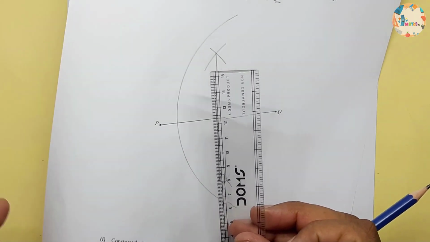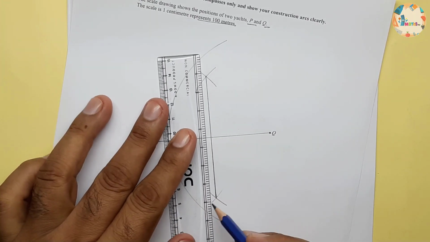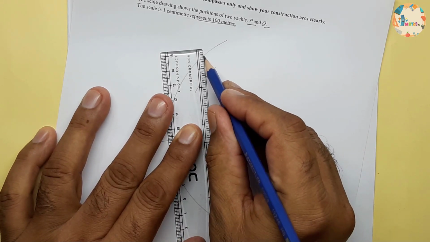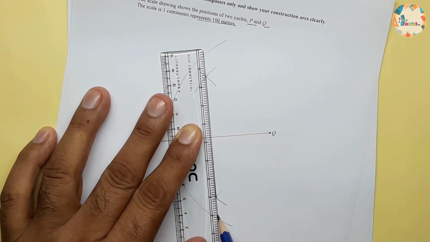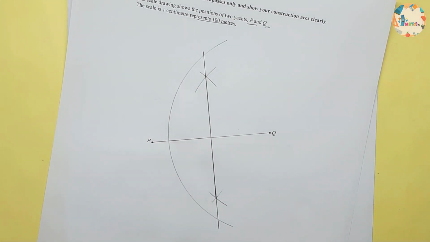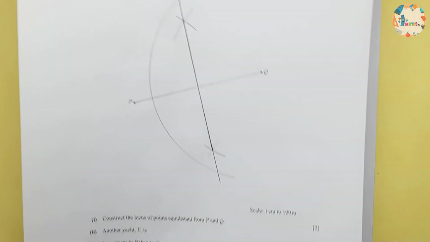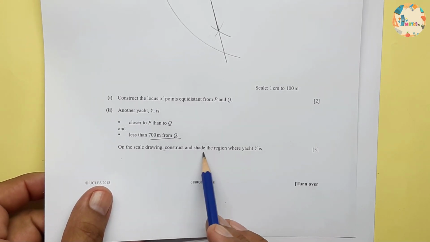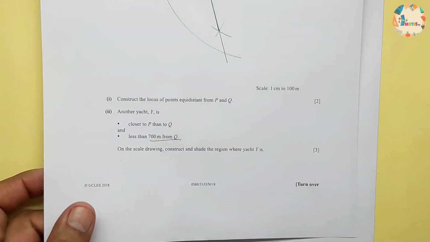So we can extend this line so that it can intersect this arc. So this will be like this. So after intersection, then they are saying on the scale drawing, construct and shade the region where yacht Y is.